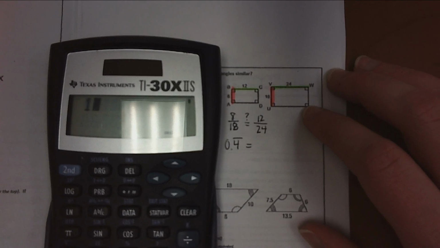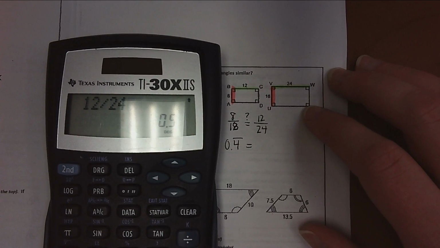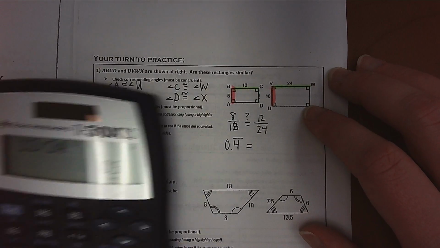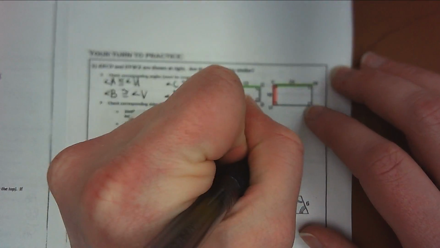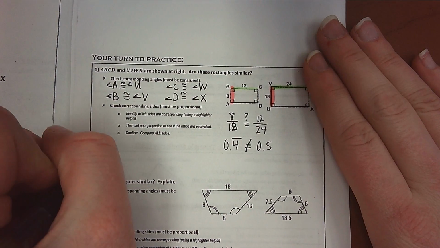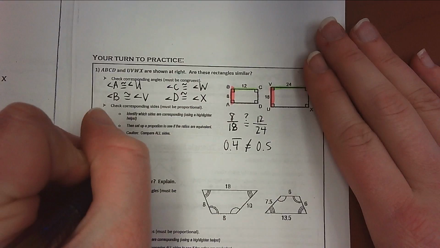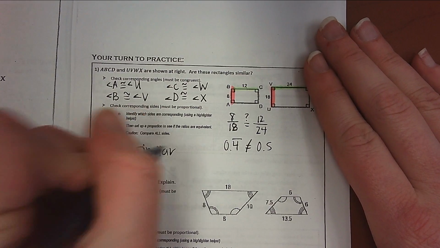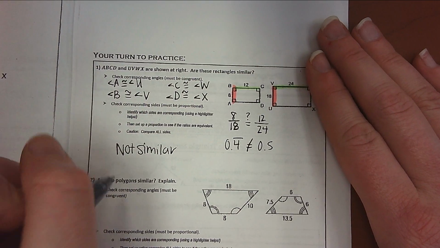Again, if you don't feel comfortable doing this in your head, you can use a calculator and use the divide button, is 0.5. Because these two things do not equal, we would say that these two rectangles are not similar. And they're not similar because their corresponding sides are not proportional.